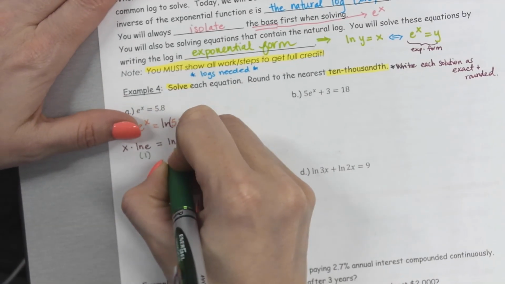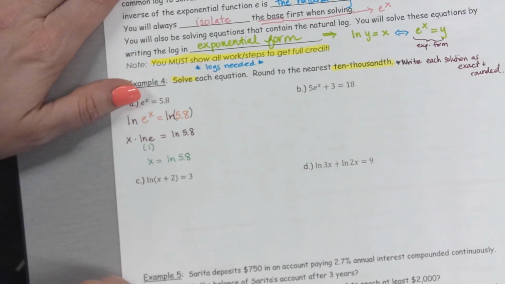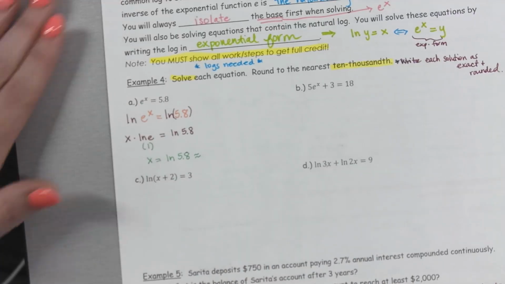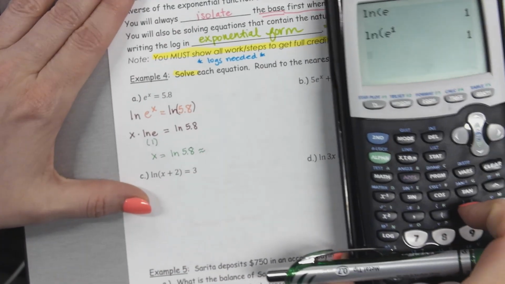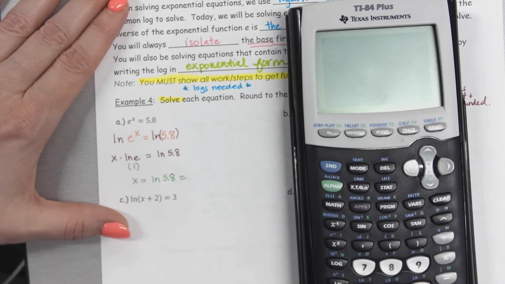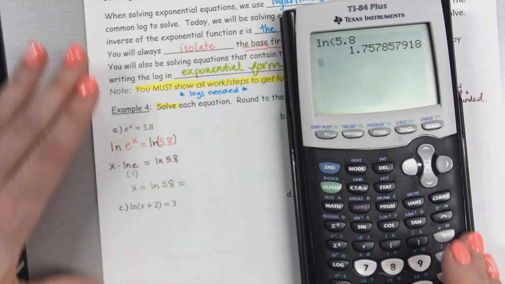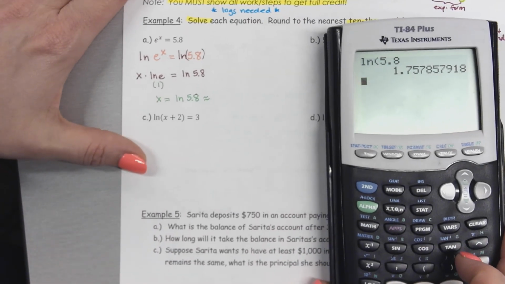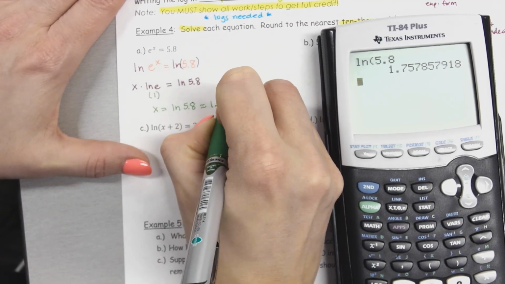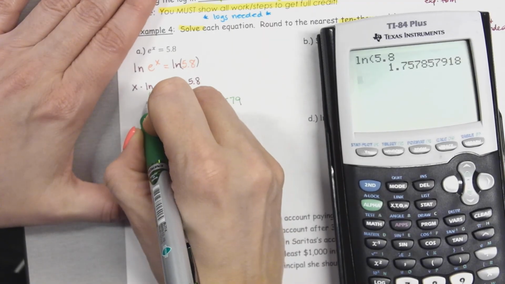So if you divide by 1, you're just going to get the natural log of 5.8. You can divide by 1, you just don't have to. Then we're going to calculate the natural log of 5.8 on our calculator. We're rounding to the nearest ten-thousandth, which is going to be 4 decimal places. So I have 1.75785, so that is going to be rounded up.